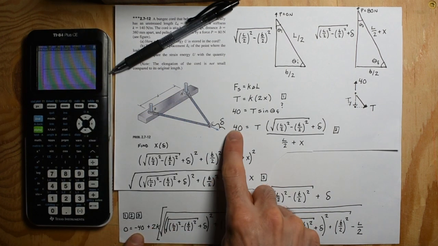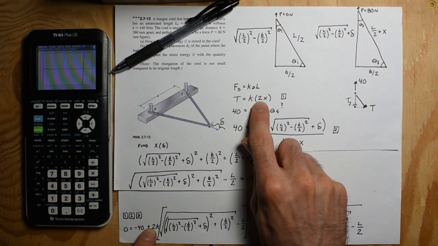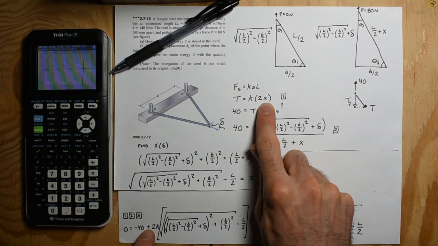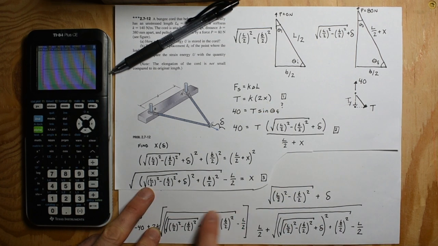But anyway, so we bring the 40 over here, so we got 0 is equal to negative 40, plus, and then t is equal to 2kx. So we got 2k. This beast is what x is. So it's just written all the way out.